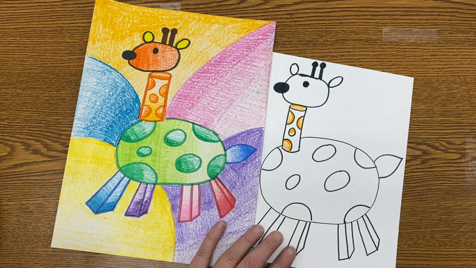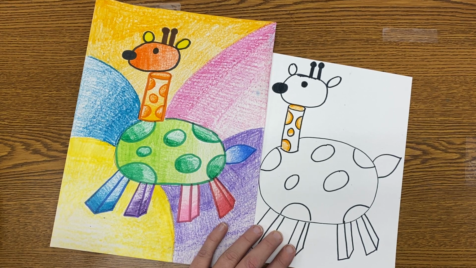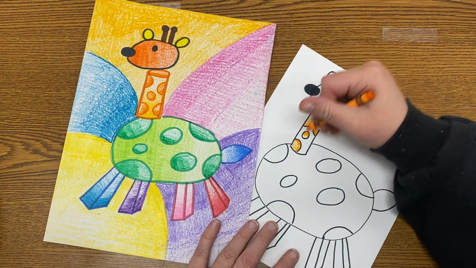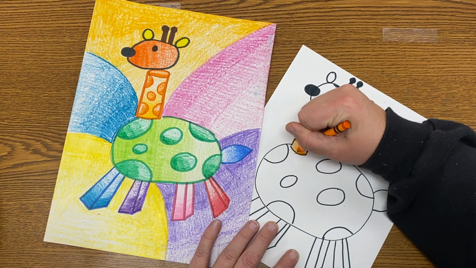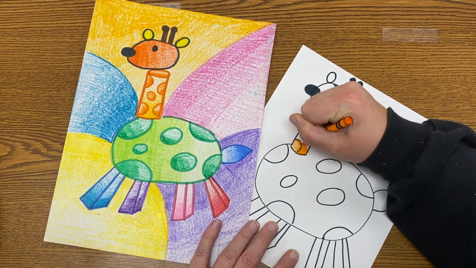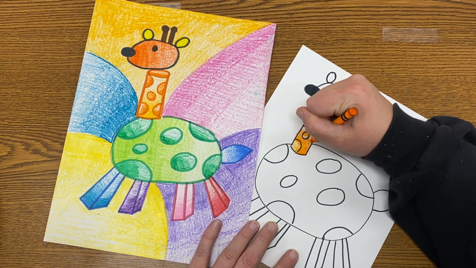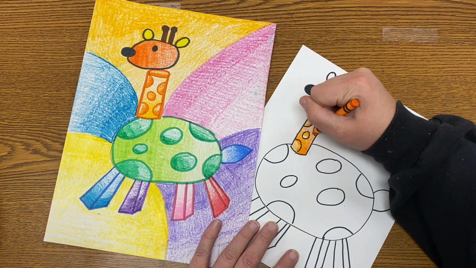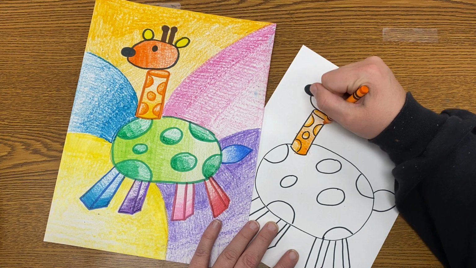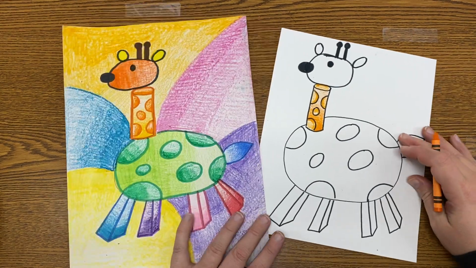Okay. And then for the background part of it, I will use a different orange. I will start with some dark, hard pressure down here, and I'm gonna slowly transition that into a very soft orange.